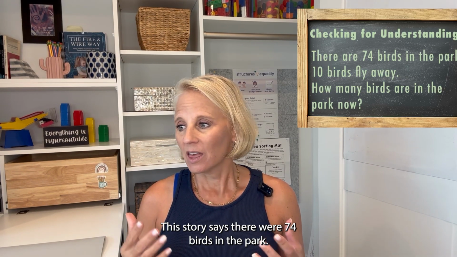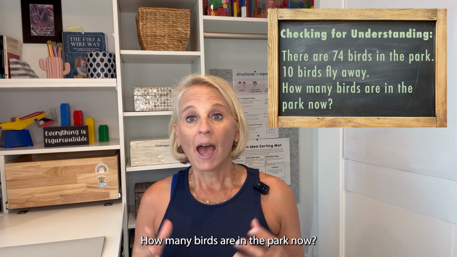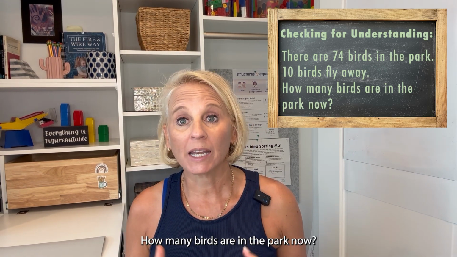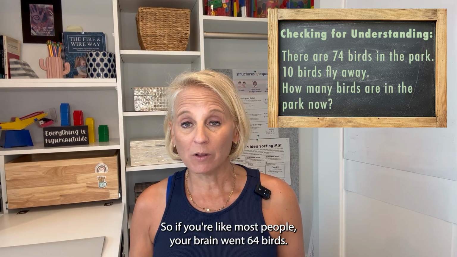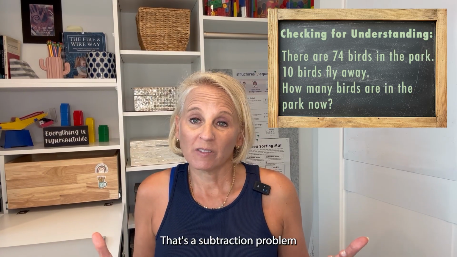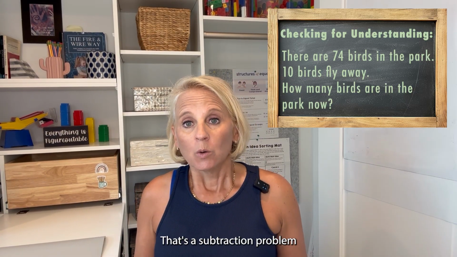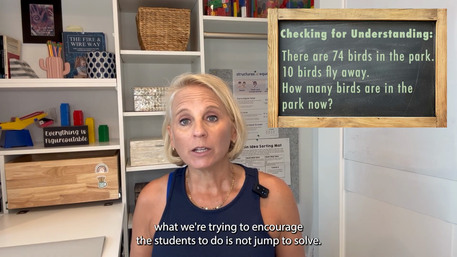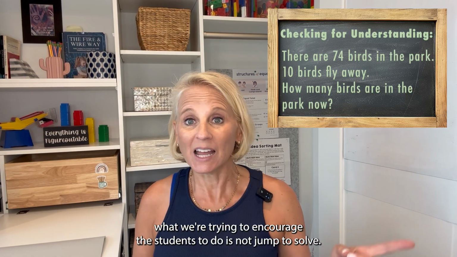This story says, there were 74 birds in the park. 10 birds flew away. How many birds are in the park now? So if you're like most people, your brain went 64 birds, that's a subtraction problem. With Structures of Equality, what we're trying to encourage the students to do is not jump to solve.